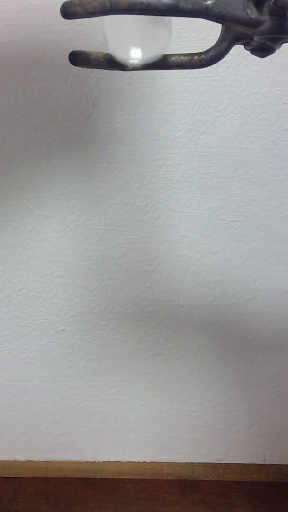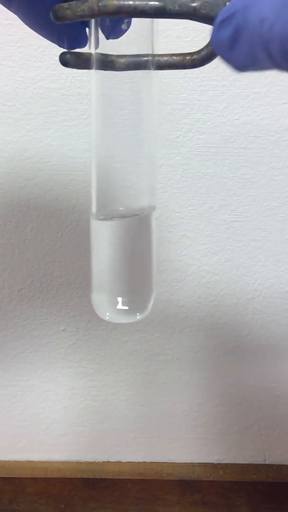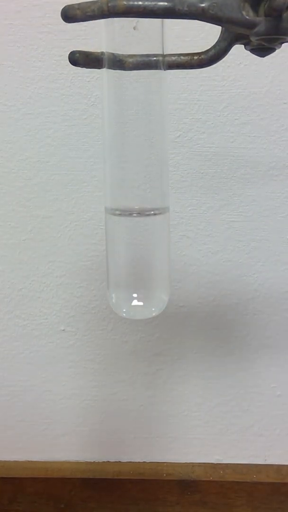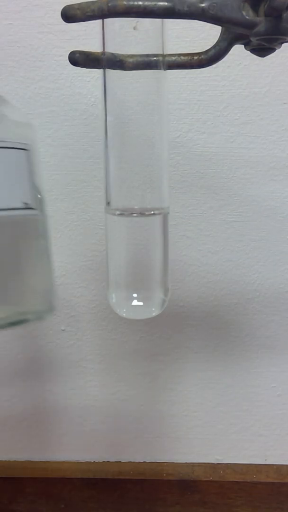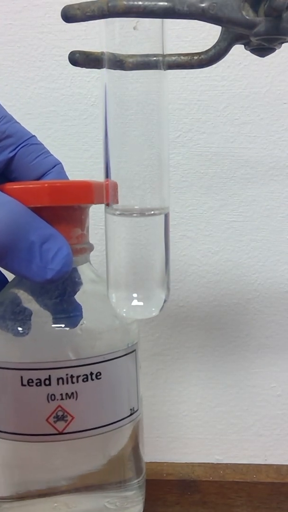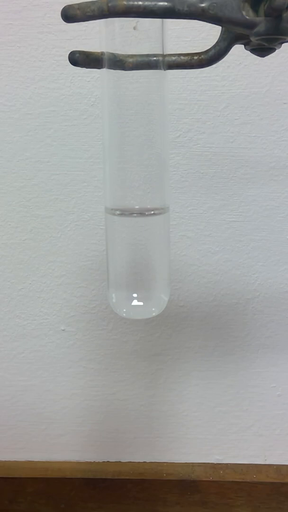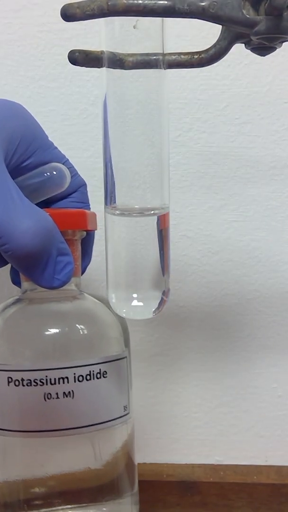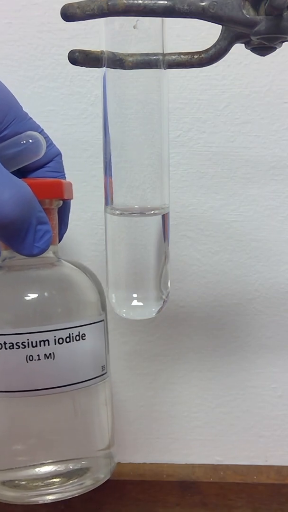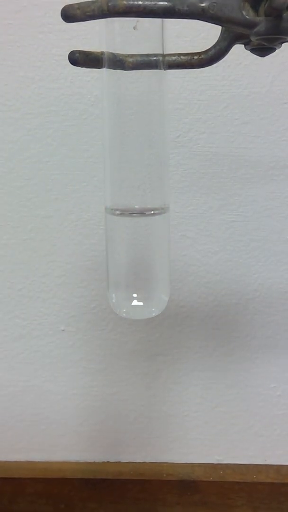In the second example, we're going to take lead nitrate solution. In this case, we're going to precipitate a salt. Lead nitrate, again, has been made by dissolving a white solid, lead nitrate, into water. The solution that is going to be added this time is potassium iodide solution, also near colourless. So watch again as a few drops of potassium iodide are added to the lead nitrate.